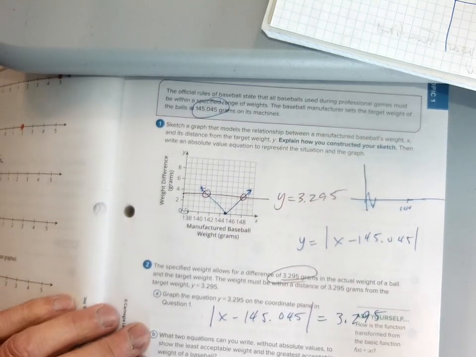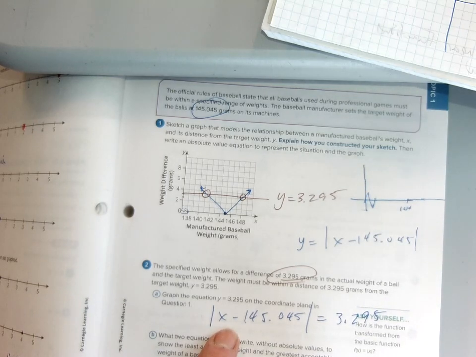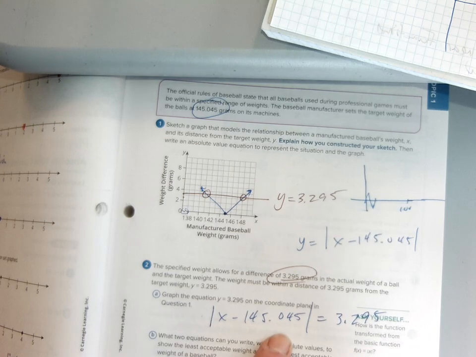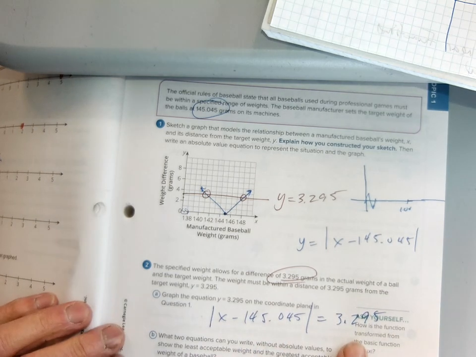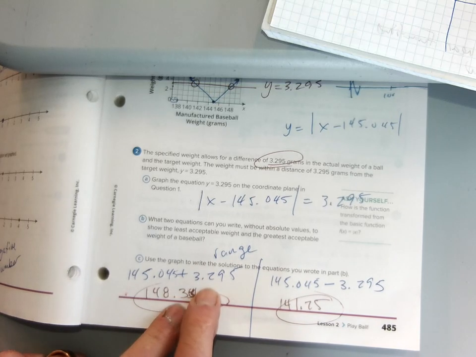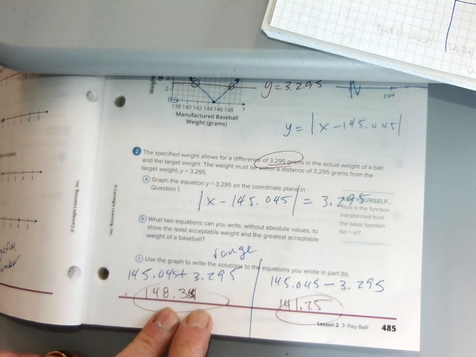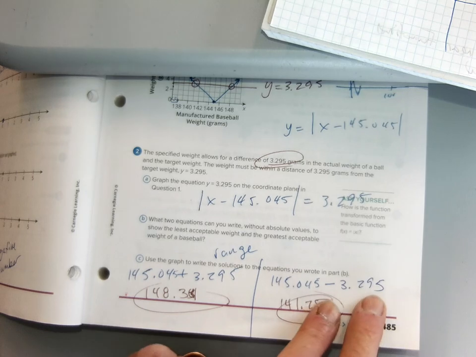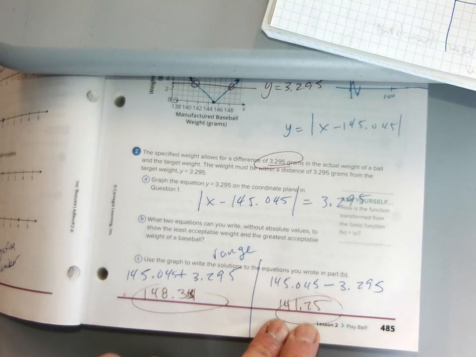So we set up an equation. Absolute value of x minus 145.045, which is the weight of the baseball, and we set it equal to the variation. And then we found out that we can add that much, so we can have it as high as 148. Or we could subtract that much, so at the lowest is about 141.